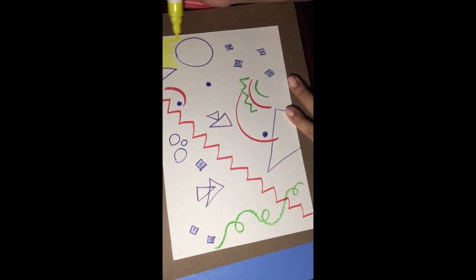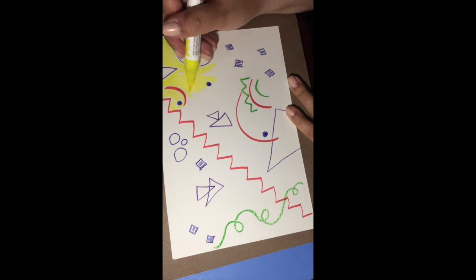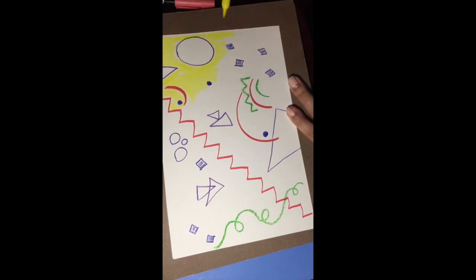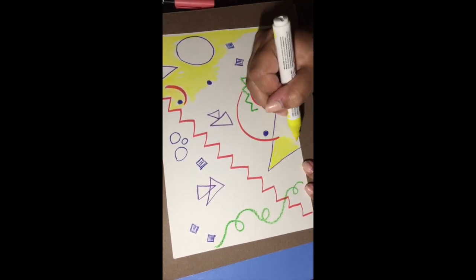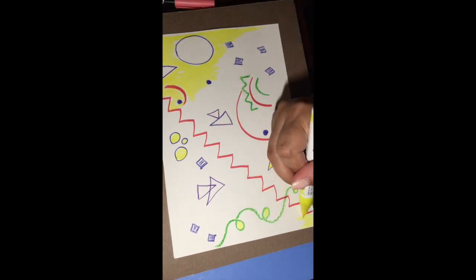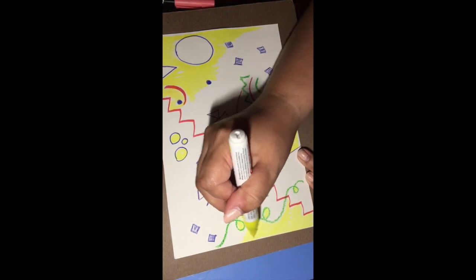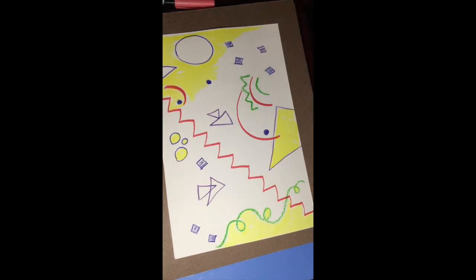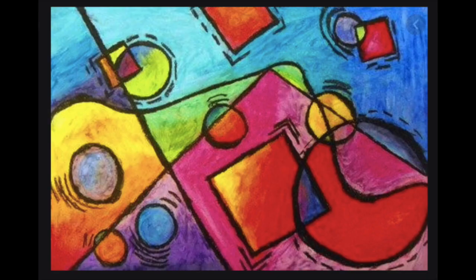The last thing I'm going to do is add some extra color, because remember, Kandinsky loved color. Of course, we already have some color on here because I used a bunch of different colored materials to make my lines and shapes. But this is a fun time to break out some markers or some paint and just add some extra splashes of color behind all the fabulous things you've already added.